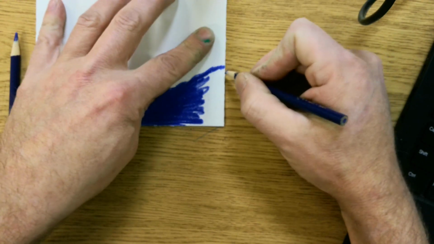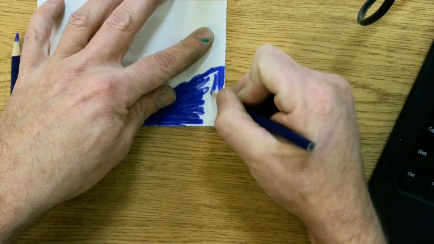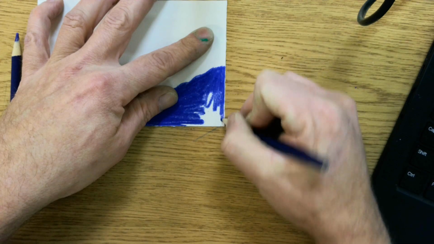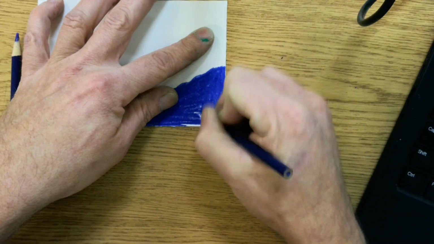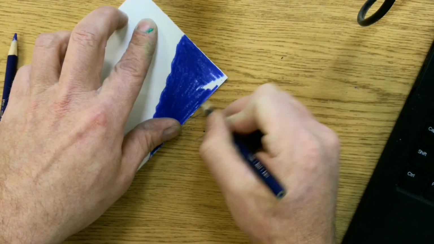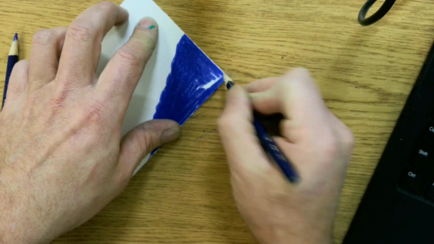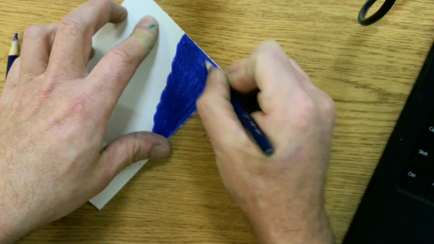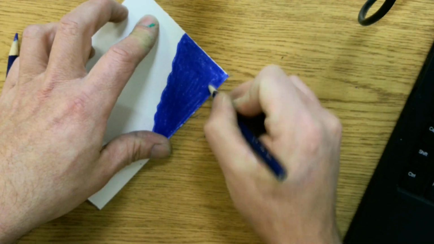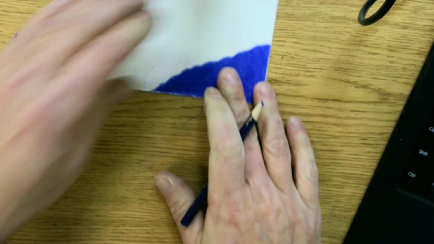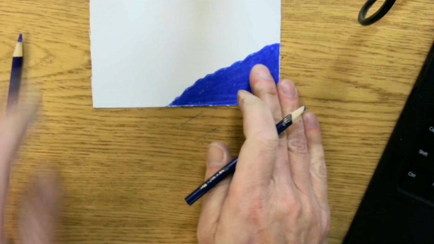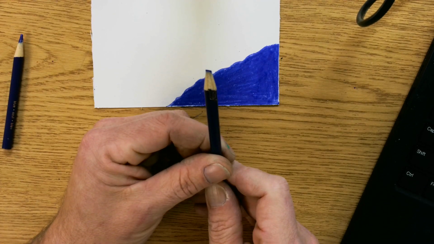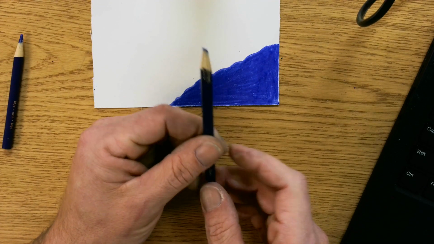So feel free to pause the video and do this part. Try and get all those little white spaces filled in. I know it cramps up your fingers and your wrist. Okay, so as you can see, I've pretty much used up my colored pencil already. That's why it's good to have 2 of the same color laying around.